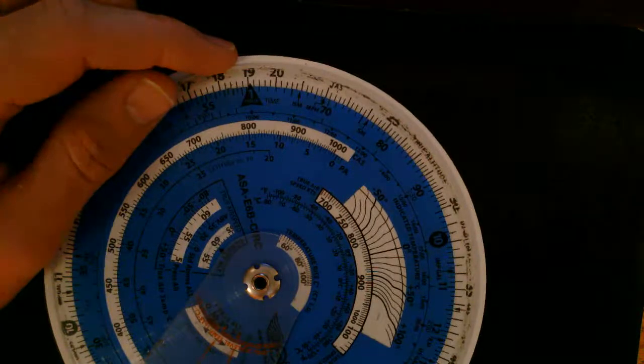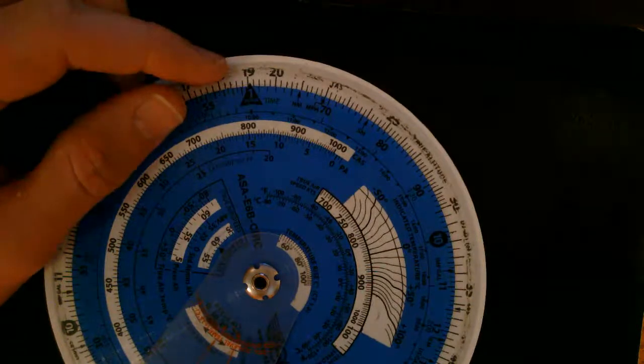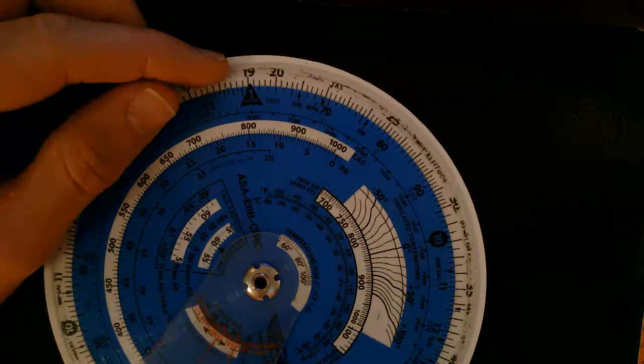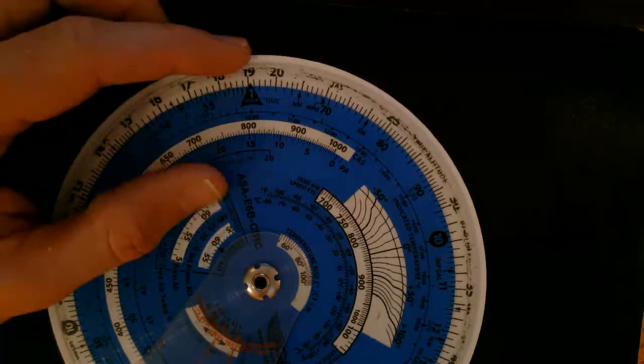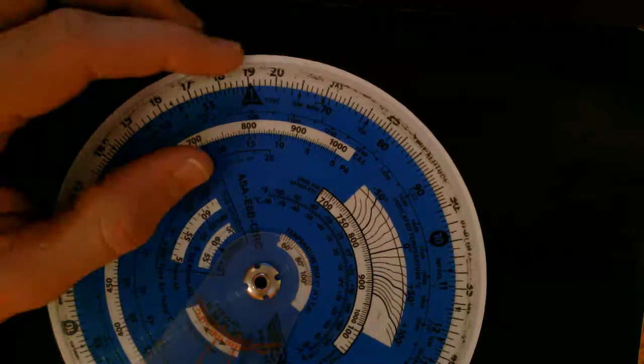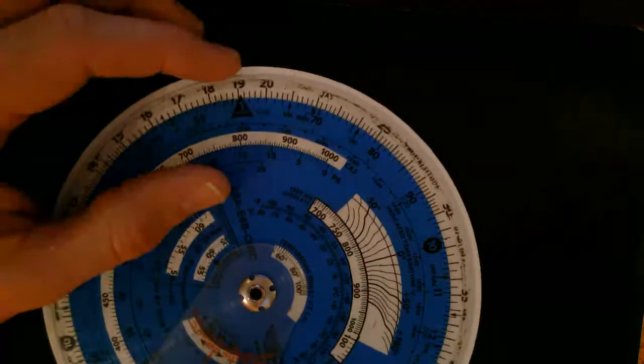But if you're having a hard time spinning this thing and trying to figure out what's going on, just remember that the book is better in terms of explaining what we're using this for. This video is for showing you how to use the Wizwheel.